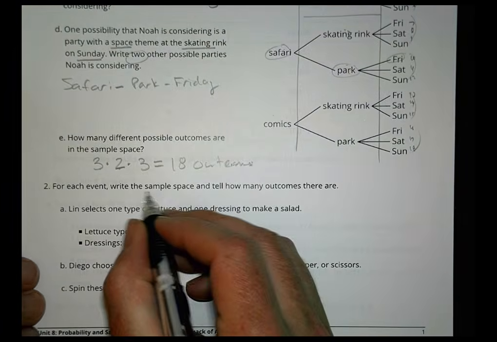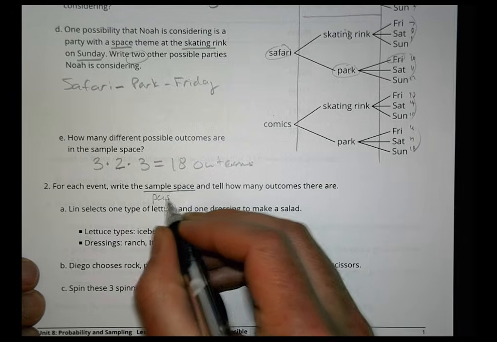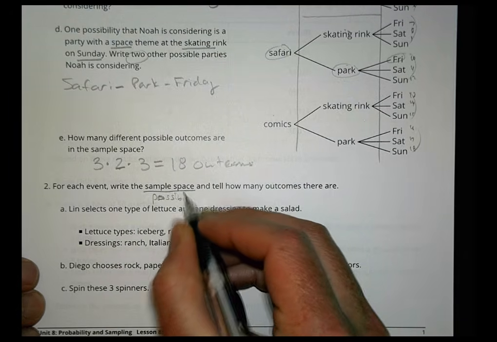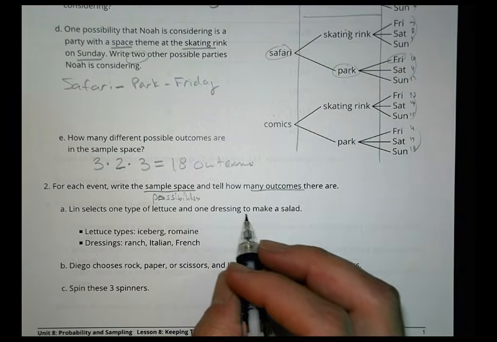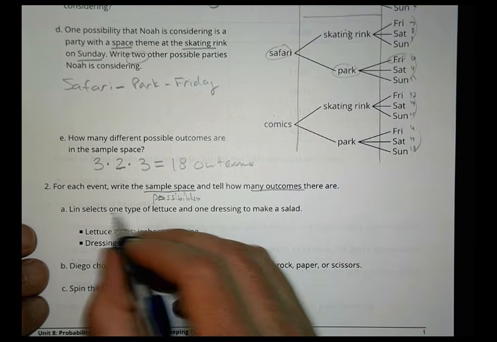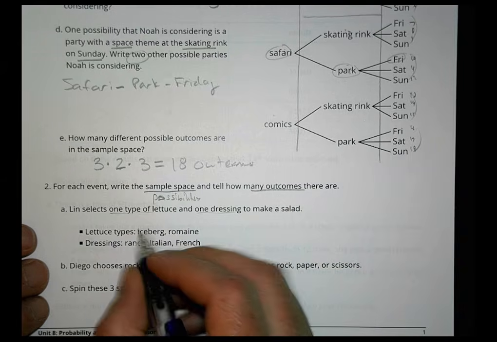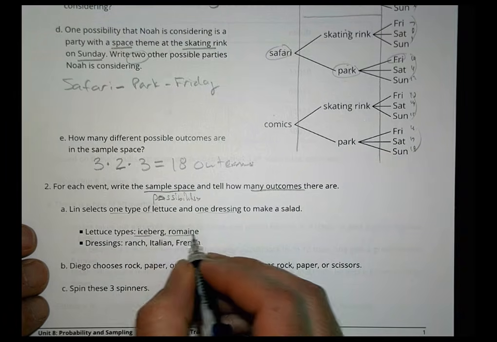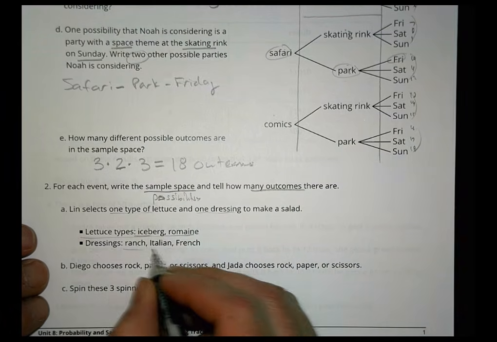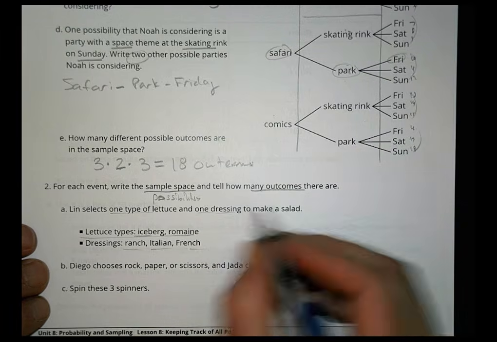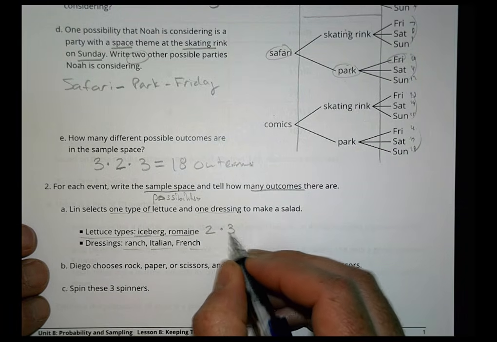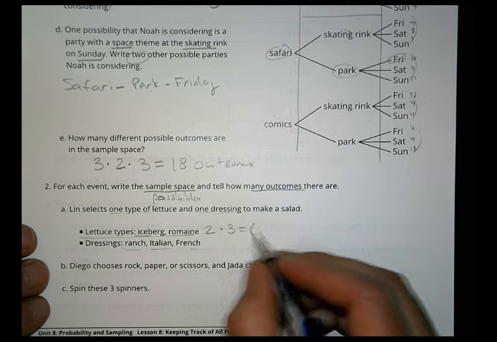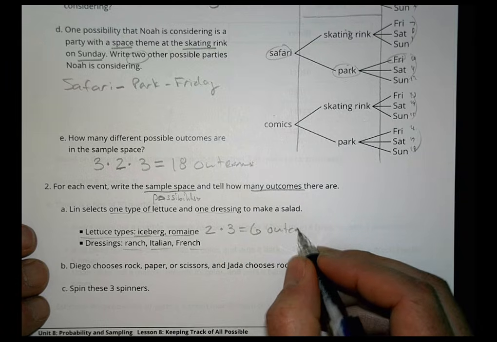All right, number 2. For each event, write the sample space. Remember, sample space are all of the what? The possibilities, and tell how many outcomes there are. So Len selects 1 type of lettuce and 1 dressing to make a salad. We can see iceberg and romaine lettuce, and we can see ranch, Italian, French. So in terms of the outcomes, we know that there are 2 lettuce types and there are 3 dressing types, which means I'm going to have a total of 6 outcomes.